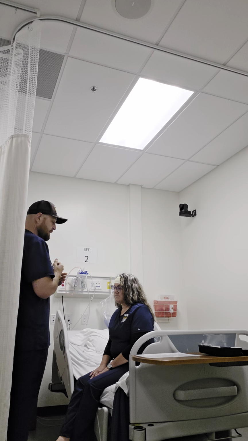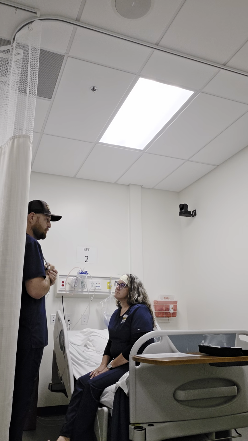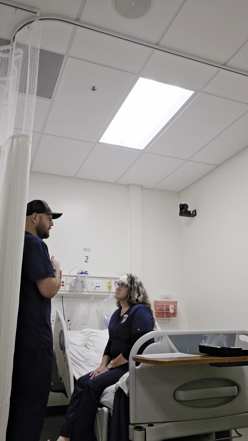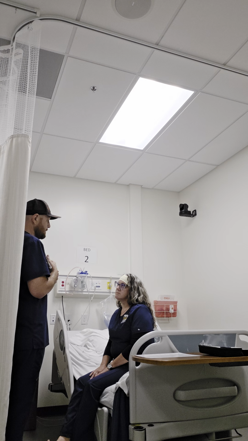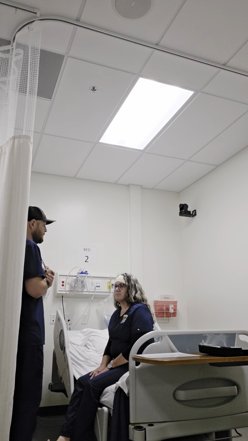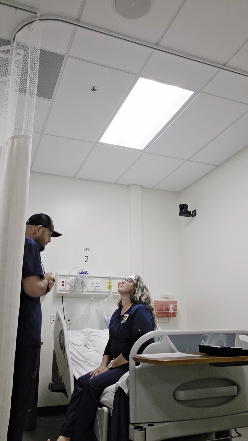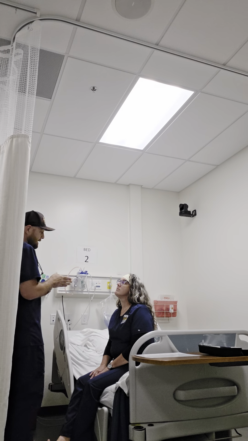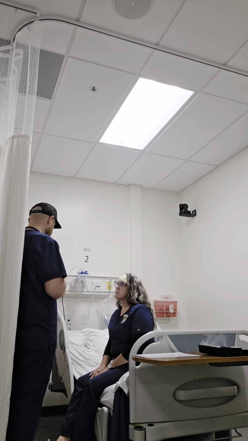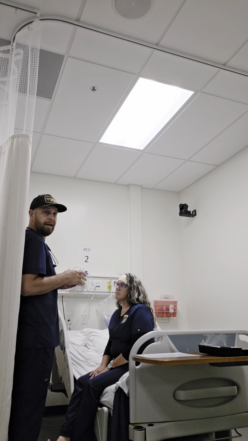So from this point, I'm going to look at the patient and ask them to look up. I'm going to look at the trachea, and the trachea is midline. I'm going to move into the lymph nodes.